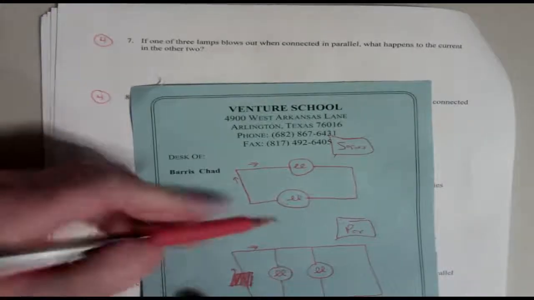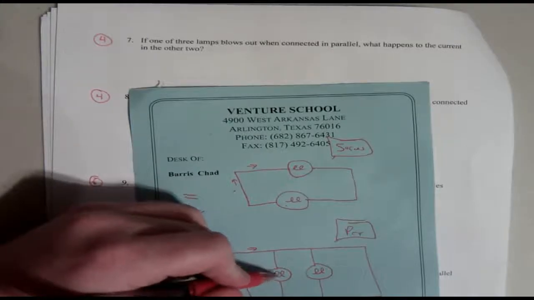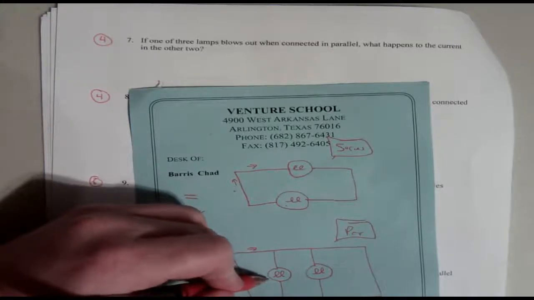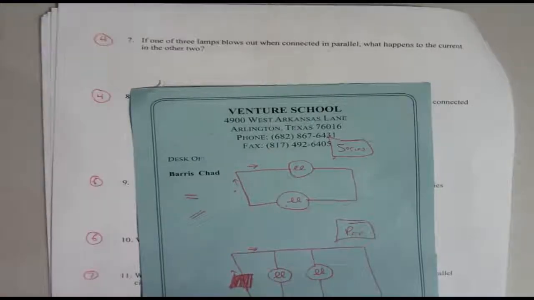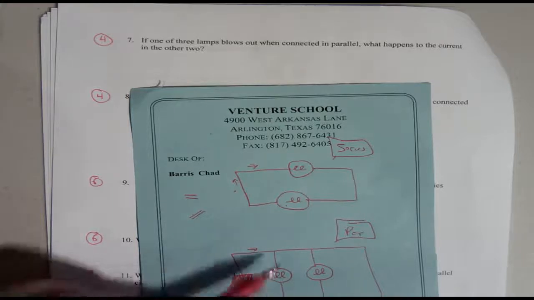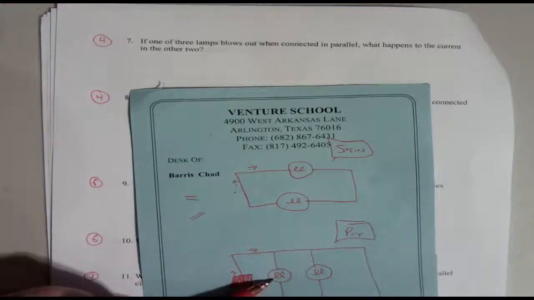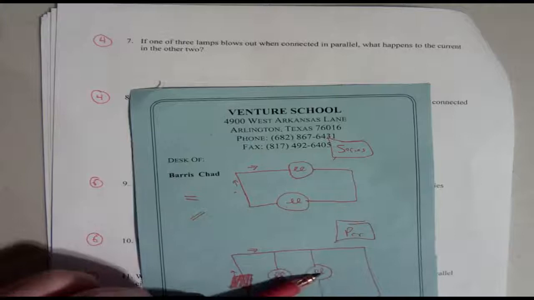So if one of them blows out, so let's say the filament in this light blows out and it stops working, what happens to the current of the other 2? Well, remember, they're independently connected, so the current will just continue to flow. It's not going to be affected. In other words, if our left bulb blows out and stops working, our right one will continue to flow.